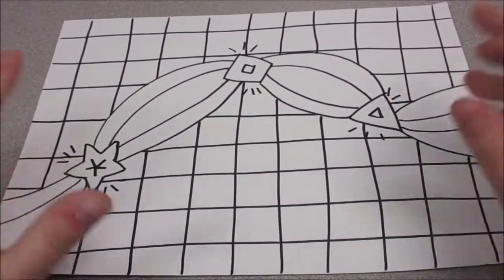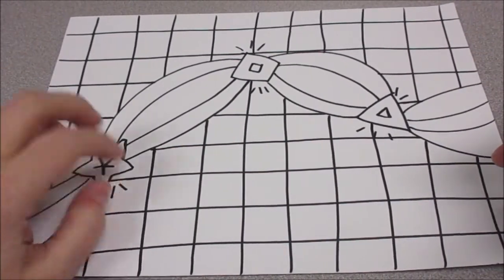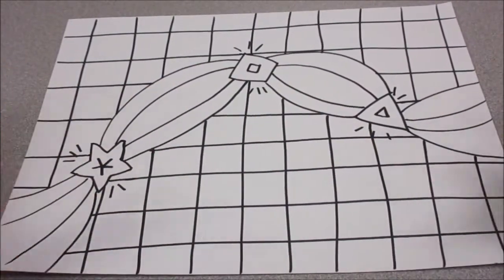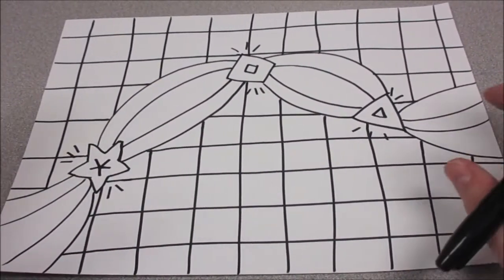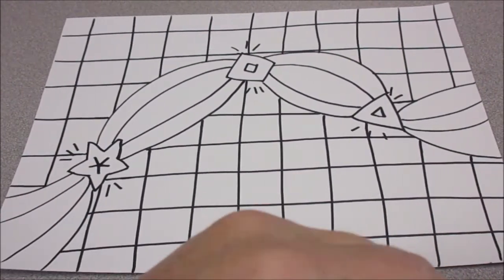So then you can color this however you want. You can really use the colors to help the emphasis, and that will make it even more stand out. But the movement's there. It should stand on its own no matter how you color this. So I'm going to go ahead and color it, and we'll see how it looks when I'm done.